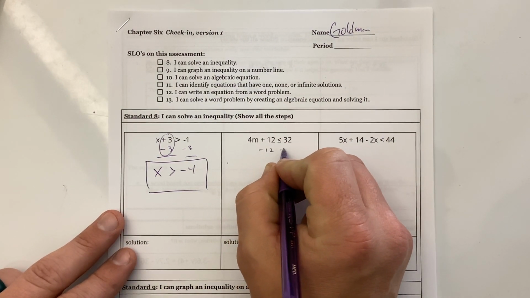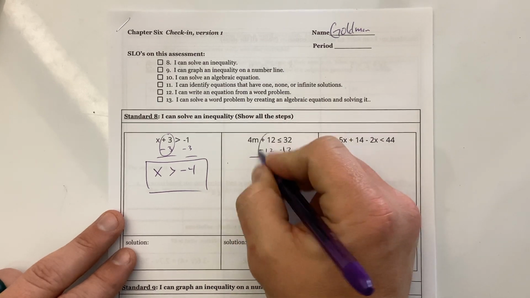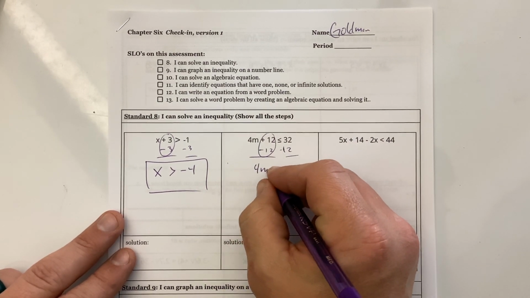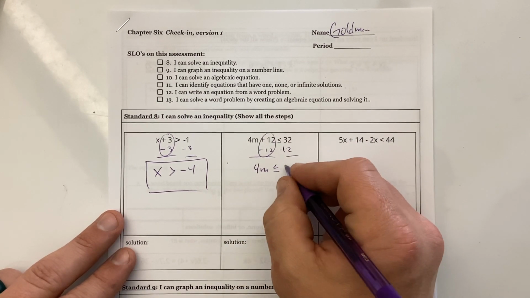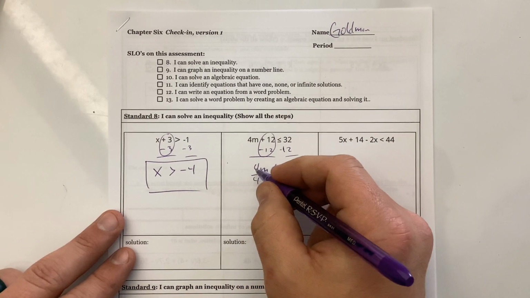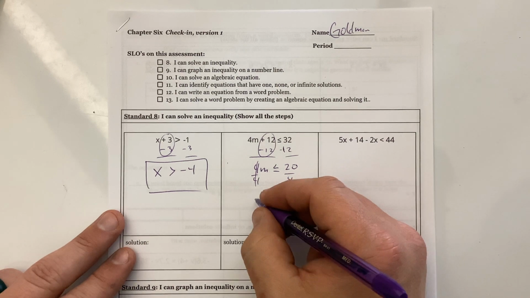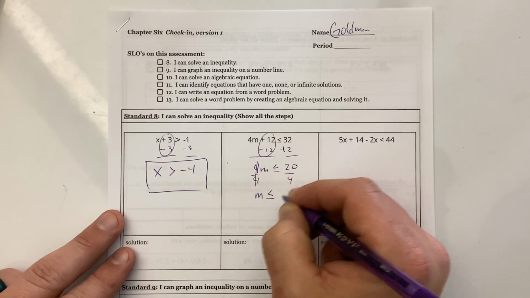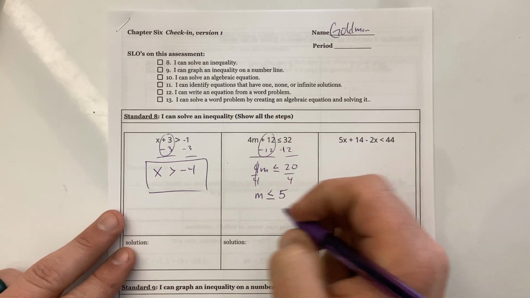Subtract 12 from both sides. It goes to 0. 4m is less than or equal to 20. Divide both sides by 4. 4 divided by 4 is 1. m is less than or equal to 5.